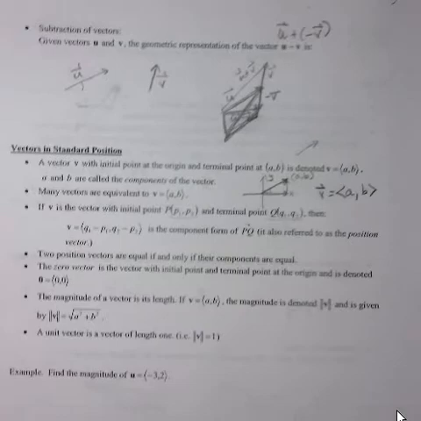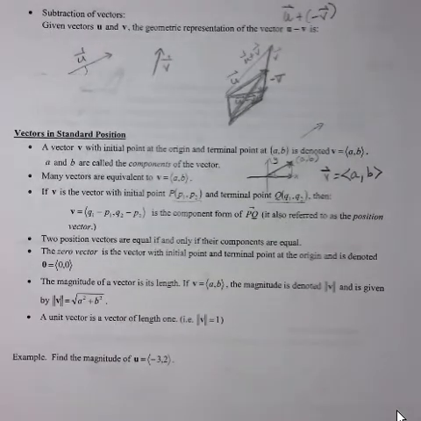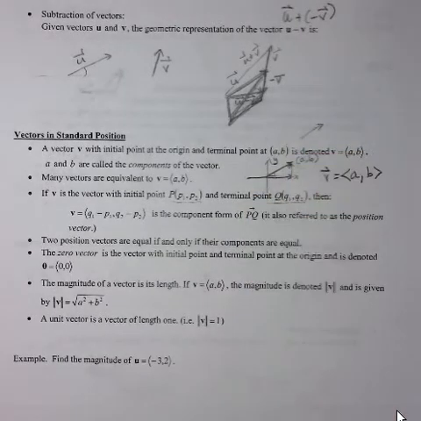Once that's in standard position, we refer to it as a position vector. So position vectors are in standard position. That means their initial point is at the origin, okay? And two position vectors are equal if and only if their components are equal. And remember, the components are kind of like the ordered pair, but it's not an ordered pair. We're thinking about this differently. The vector has the magnitude, which is the length of the vector, and then the direction, which we can refer to as an angle.